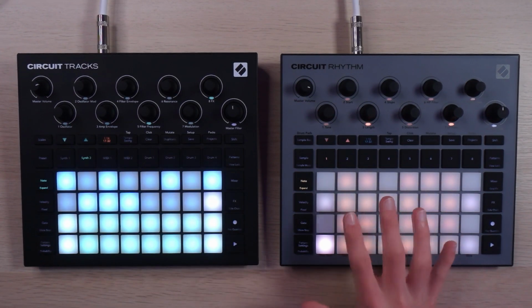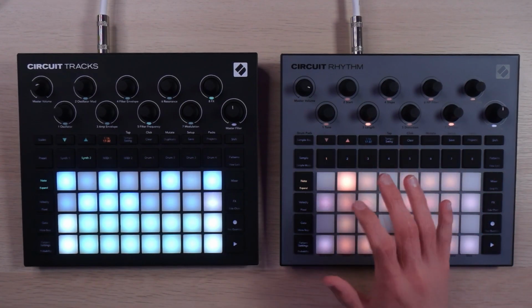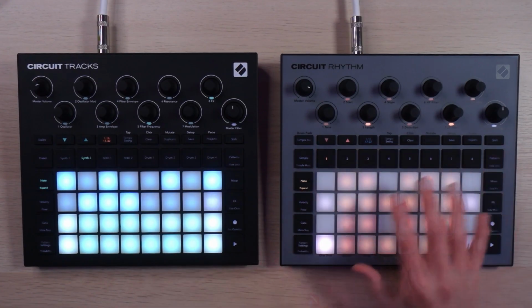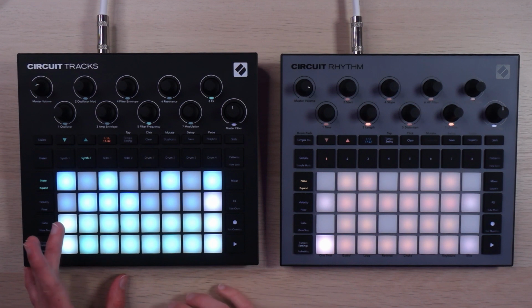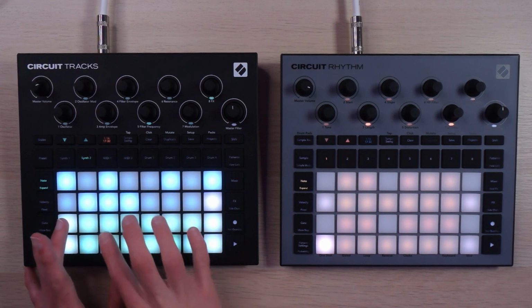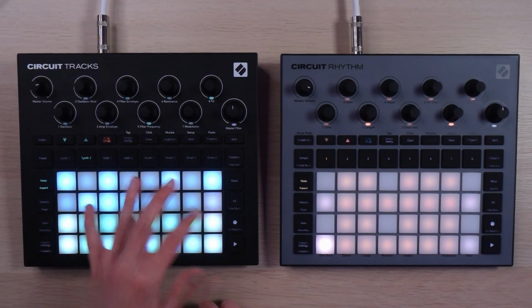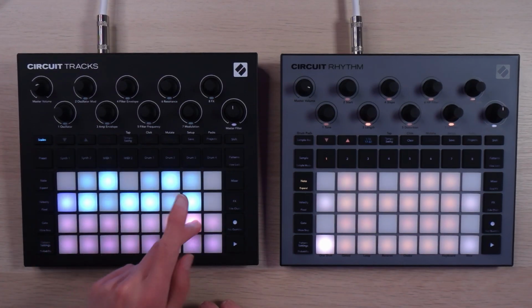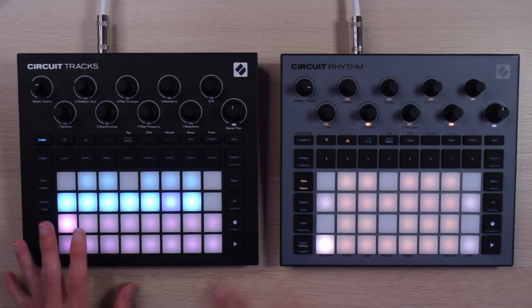Also, on the Rhythm, you are locked to a chromatic scale if you're playing stuff across a keyboard. That's all you get. Can't change it. On the Circuit Tracks, you have that chromatic mode available to you, but you also have a bunch of other scales and modes to work with. And you can choose a bunch of these and put that into any key as well. That's super nice to have. Circuit Rhythm can't do that.